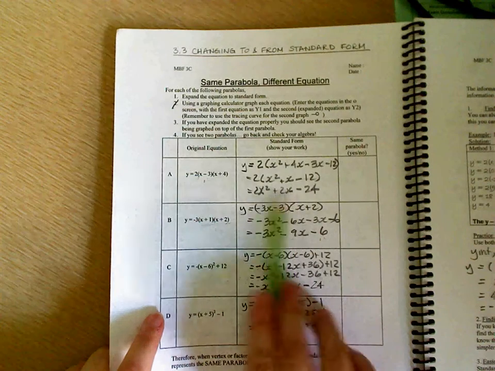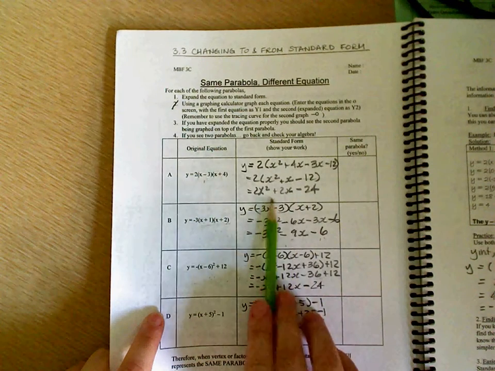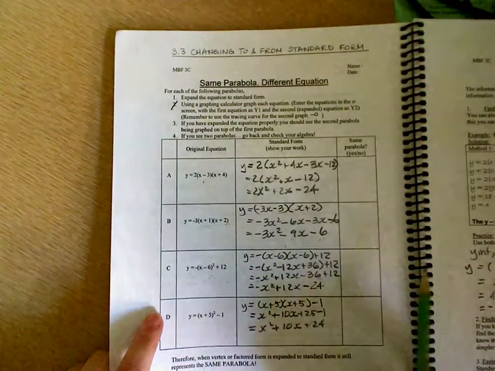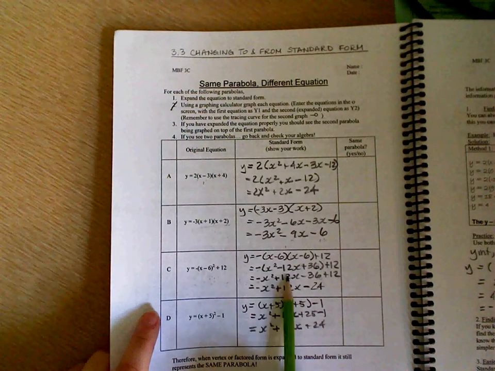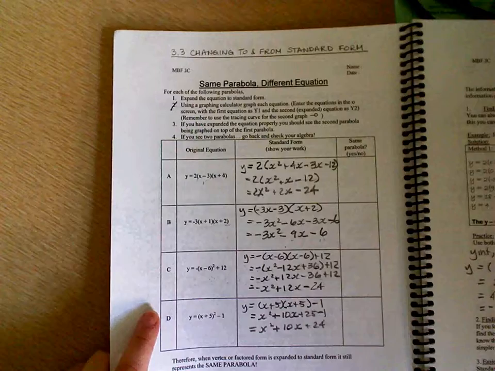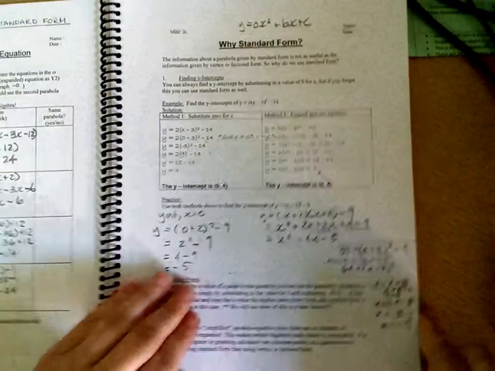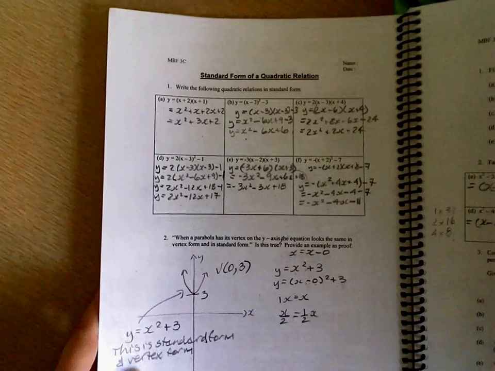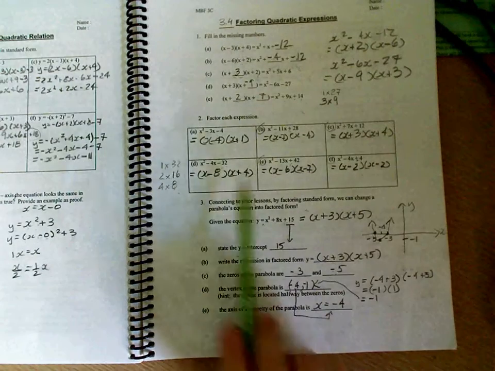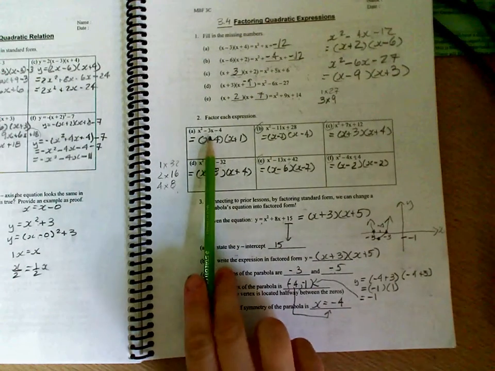Okay, we then looked at factored form to standard form and how we just FOIL out the brackets and then collect terms. We looked at squaring out brackets and going from vertex form to standard form. We talked about when standard form is useful and did some work with it. Then we looked at factoring.